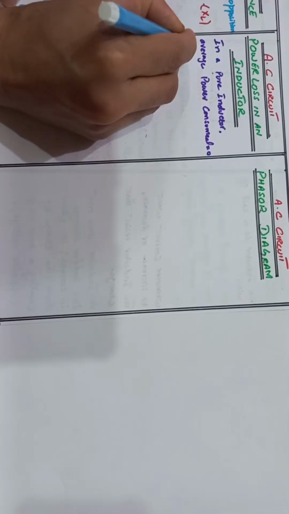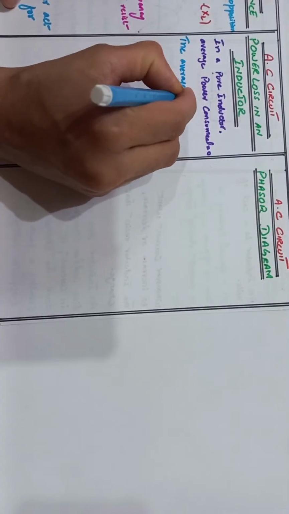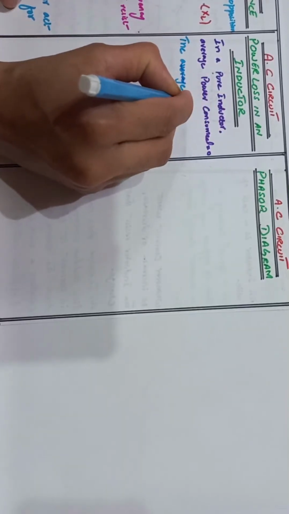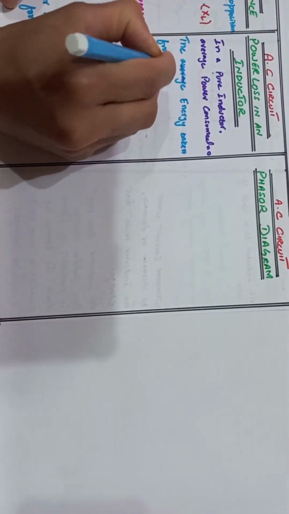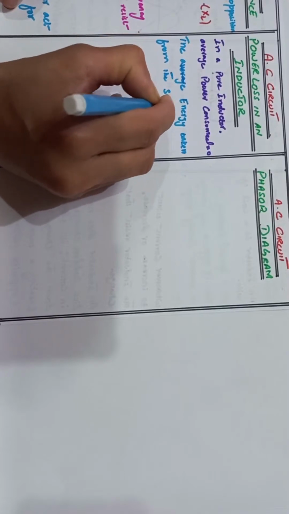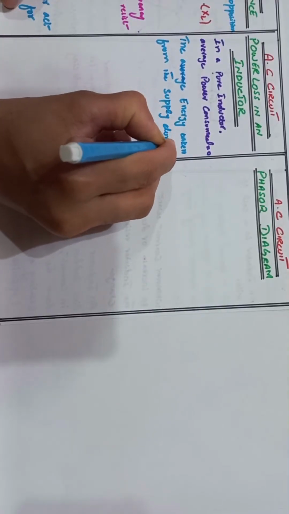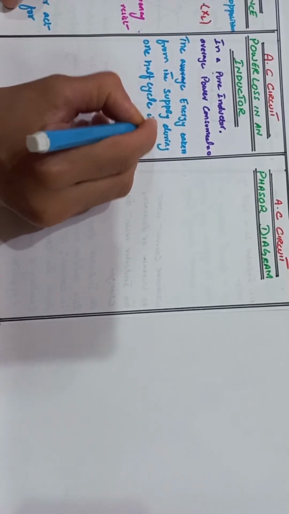Why is the average power consumed zero? The energy taken from the supply during one half cycle is stored.